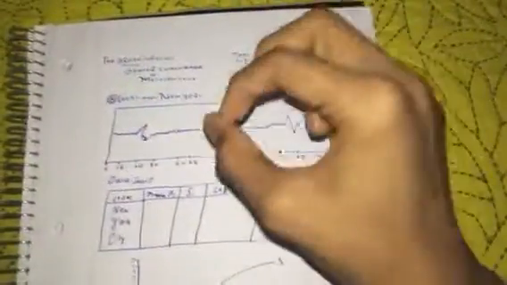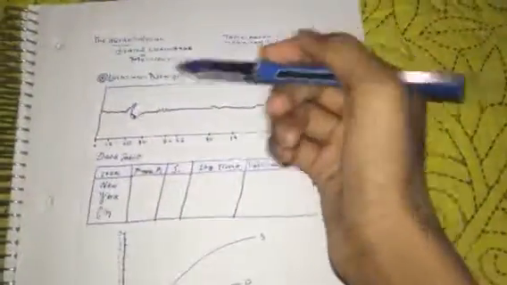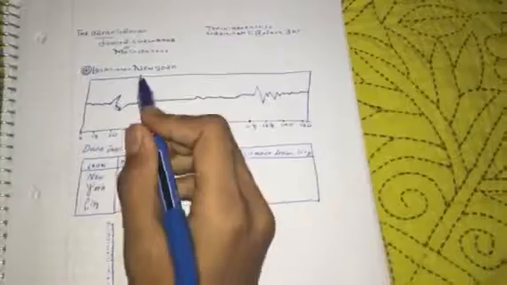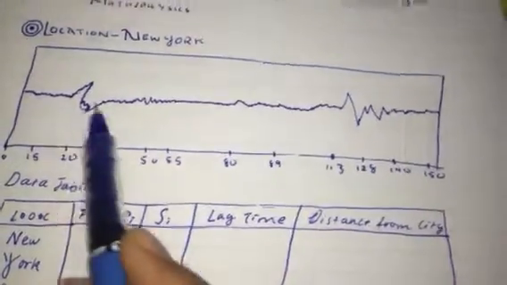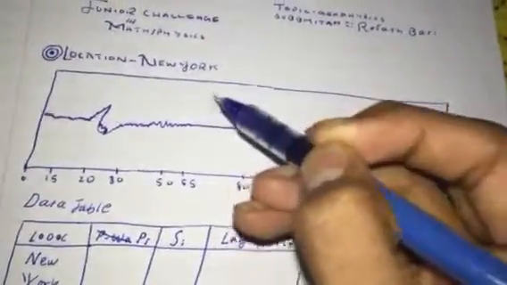So now to find the epicenter of the earthquake, we must start off with the location. I started off with the location as New York. Let's take a look at the seismogram for the earthquake in New York, and let's find a spike in the data, a sudden movement. So let's try to find that sudden movement.